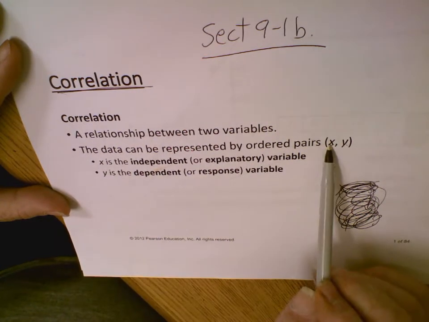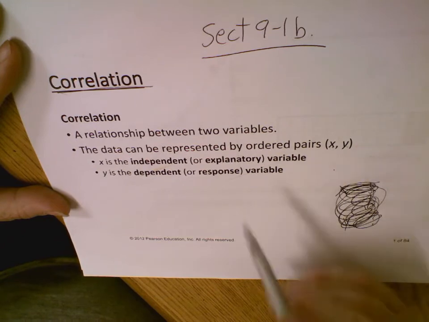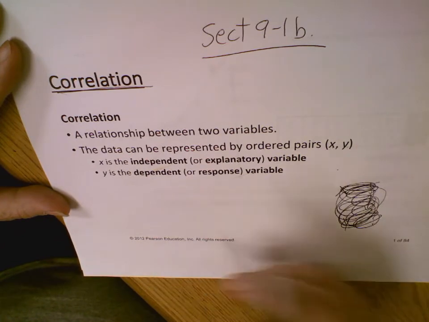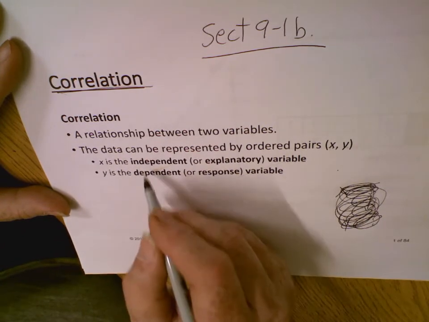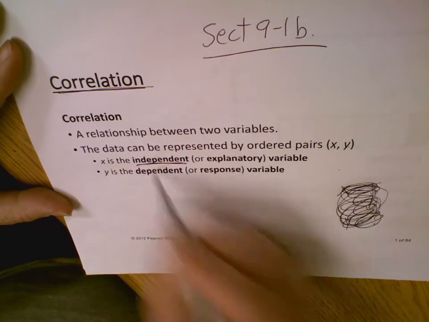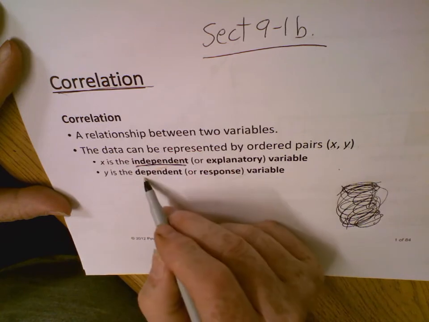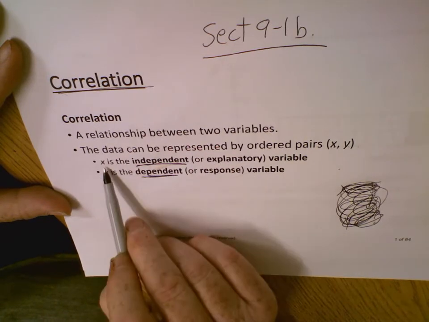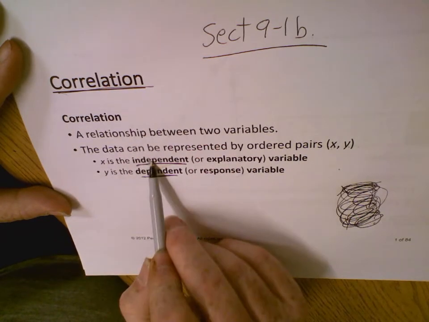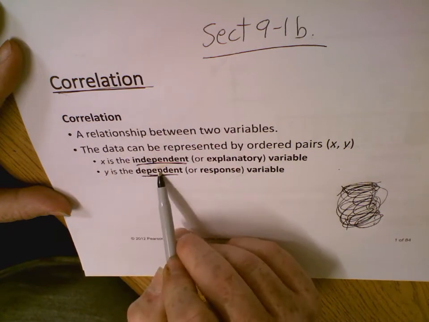So we have our x's and y's. Usually it's an x and a y. It could be whatever variables. It doesn't have to be. One of them is an independent variable. That's usually the one that you're starting with. And then the other is your dependent variable. Usually your x is your independent, your y is your dependent.